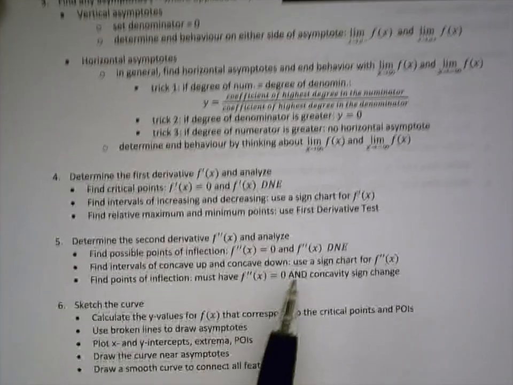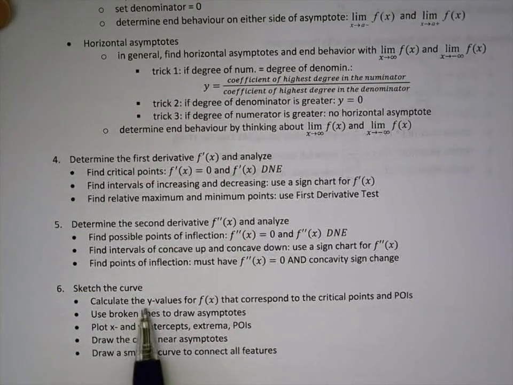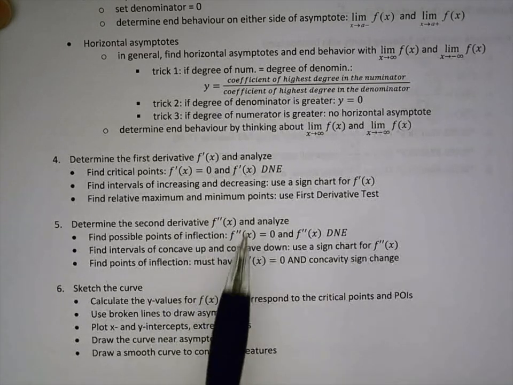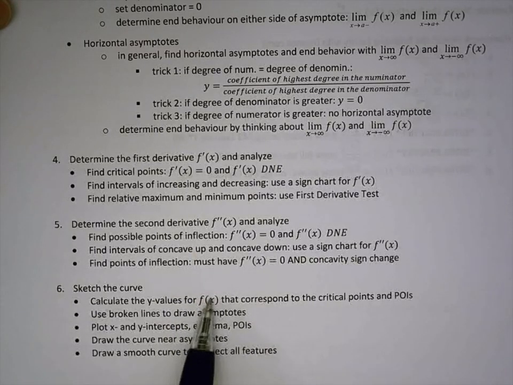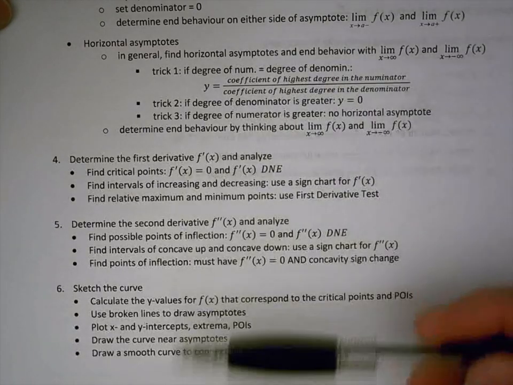Now that you have all that information, you're just about ready to sketch. You just need to make sure you calculate your y values, because remember, we found the critical points, the max and min points, but we only found the x coordinates of them. So we have to sub in the x values into the original function to find the y values. We should draw the asymptotes with broken lines. We should show the end behavior. We should plot all the points we know: the x and y intercepts, the max and min points, the points of inflection. Then we draw the end behavior, and we smoothly connect all of those features to make the curve. So we have a long checklist of things to do.